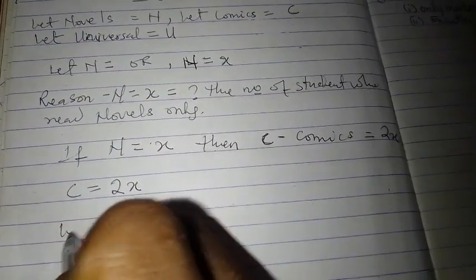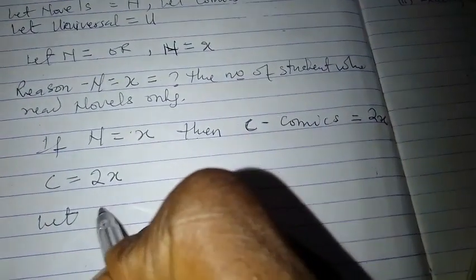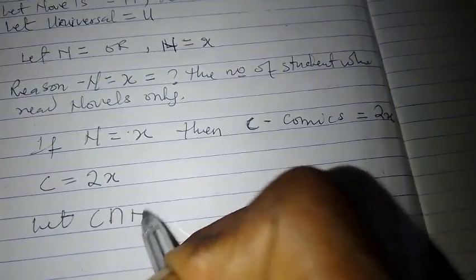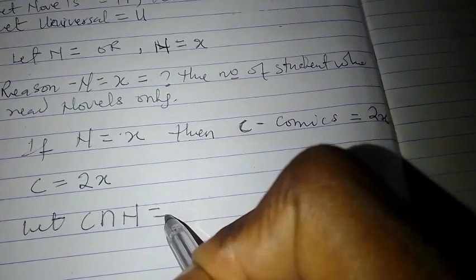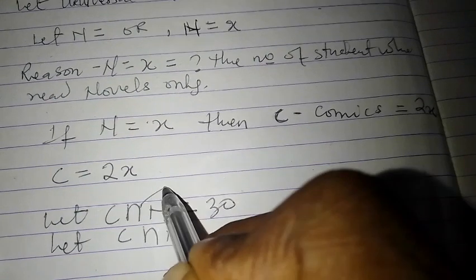So for the intersection, we can say let C n N be equal to 30. We can also say, see, this one means intersection.